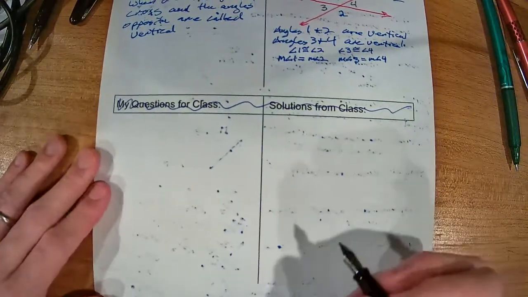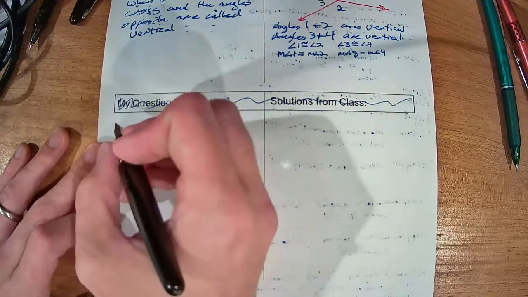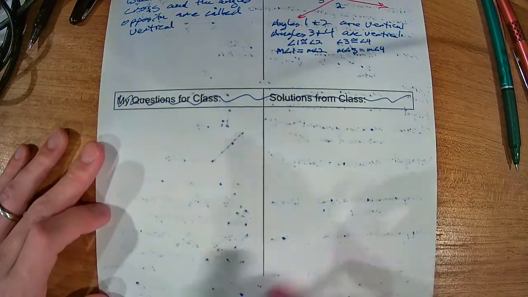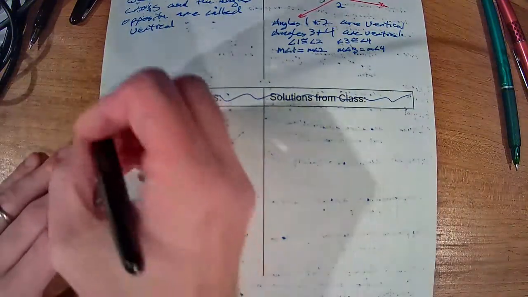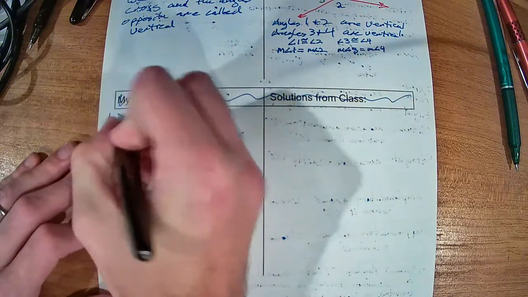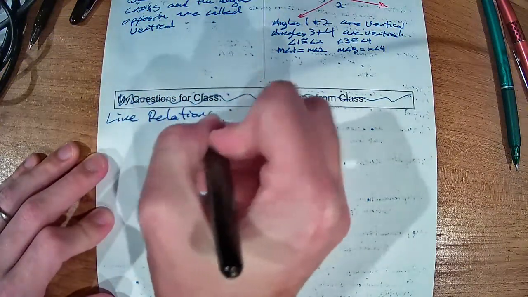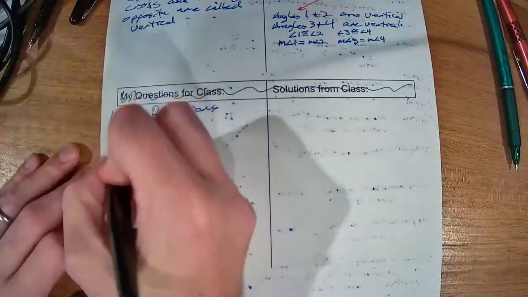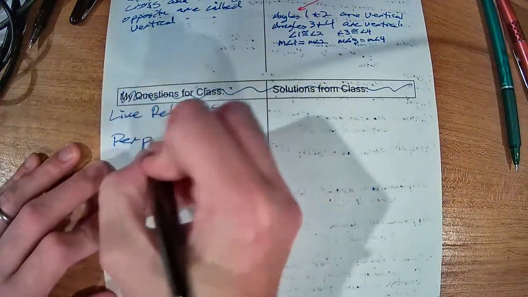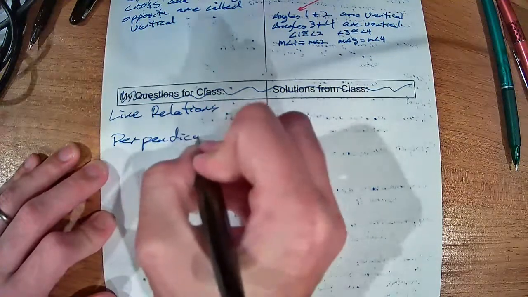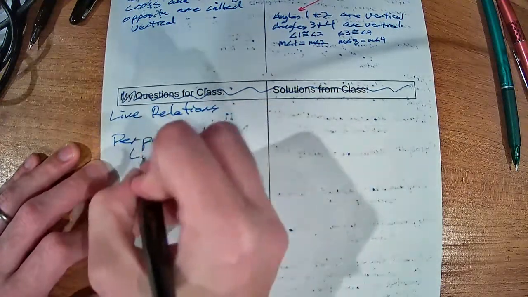So we have two other things we need to talk about briefly, and you should be familiar with these. Not so much angle relationships, but they'll cause some interesting things with angles. These are what we'll call line relations. All right. The first one we'll talk about is perpendicular lines.